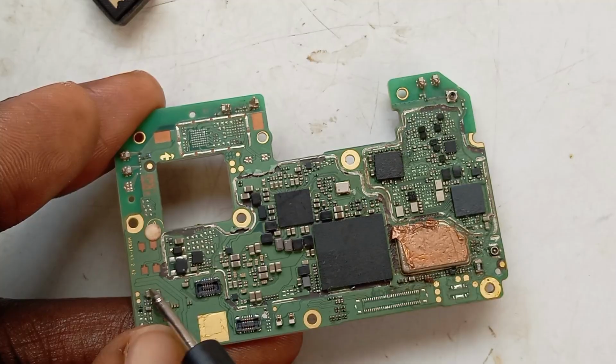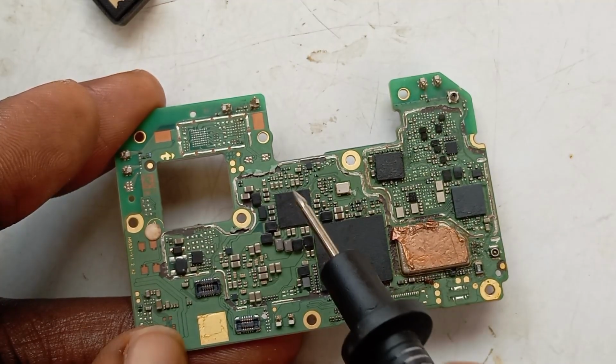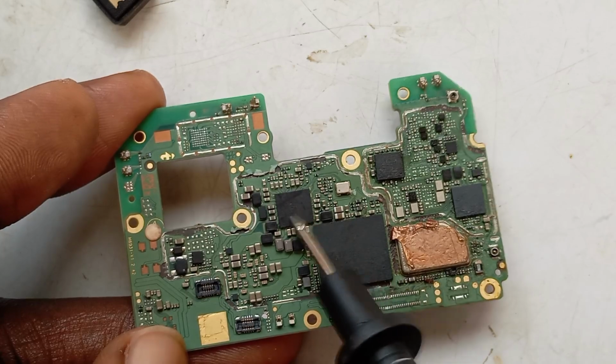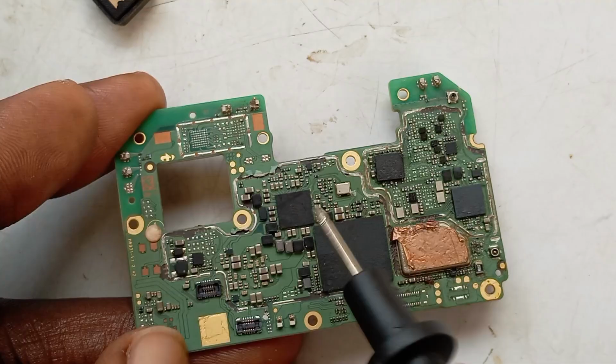But if you don't see the voltage at all on the power button, then you have to change or heat up the power IC. Maybe there's an open circuit.